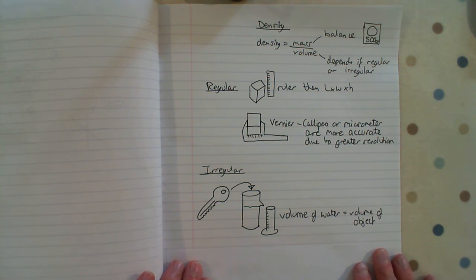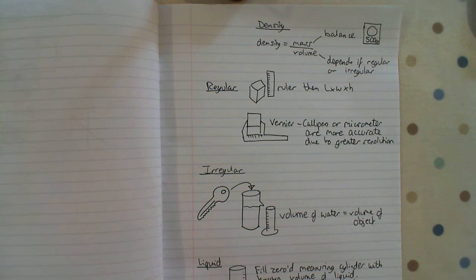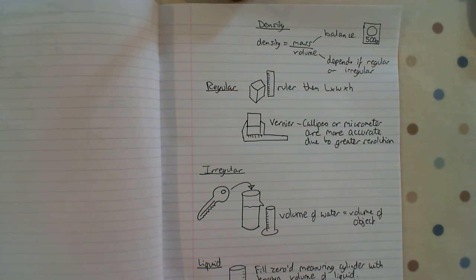Another method of getting density is for liquids. What we do is we fill a zeroed measuring cylinder. What zeroed means is we put the measuring cylinder on a balance, so it's at 0 grams to start with, press zero so it's at 0. We fill that measuring cylinder with a known volume of liquid, for example 50 centimeters cubed.